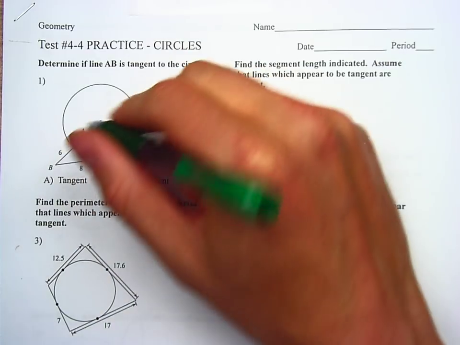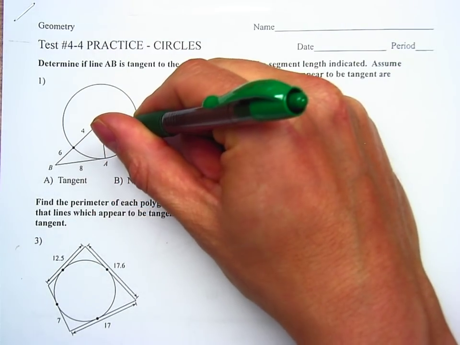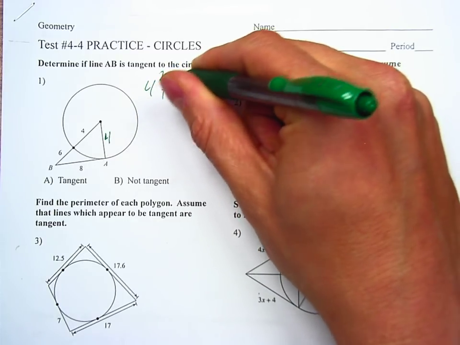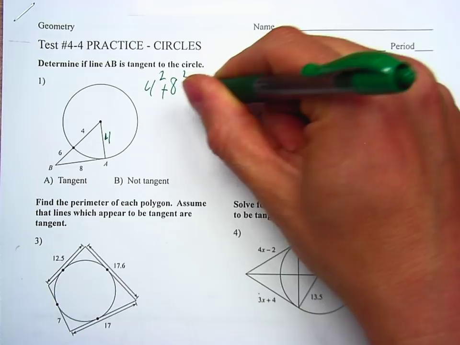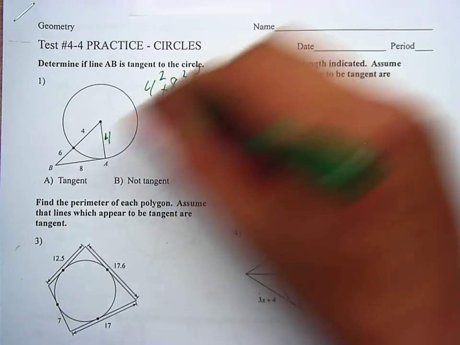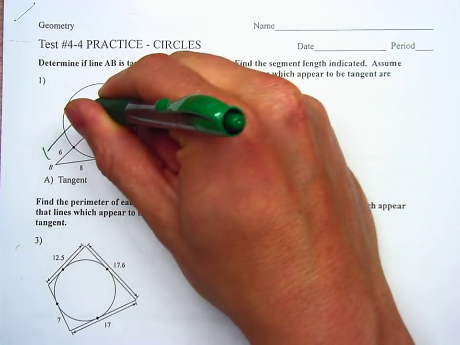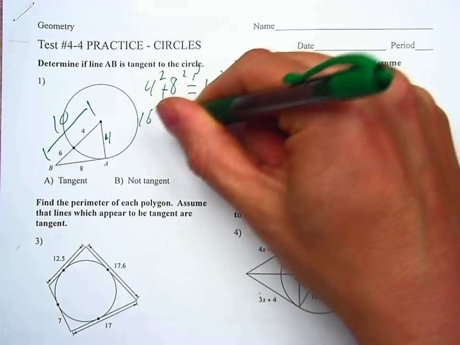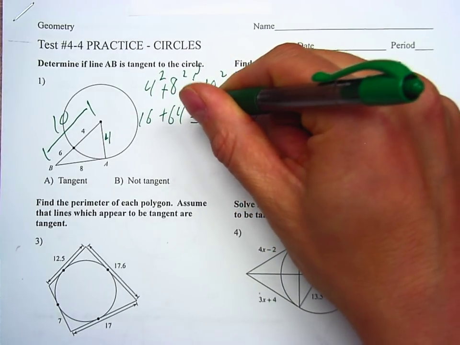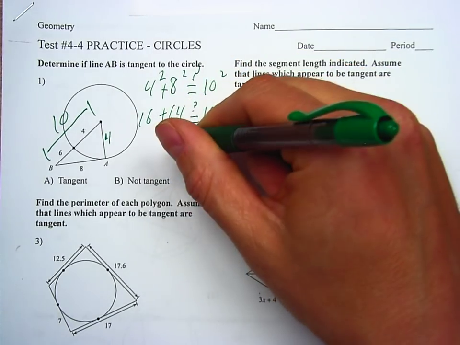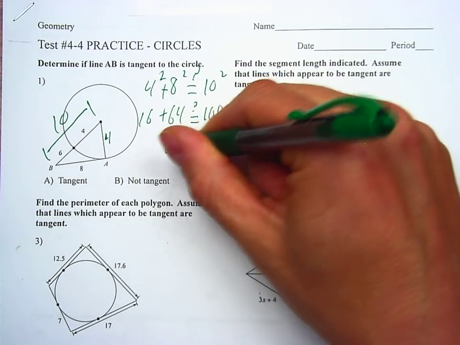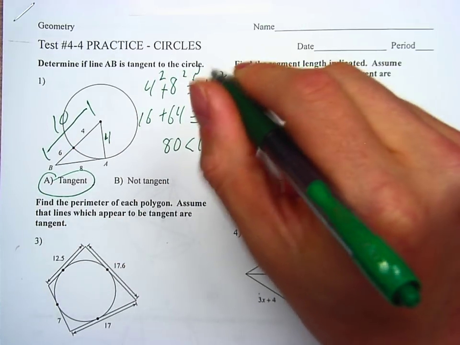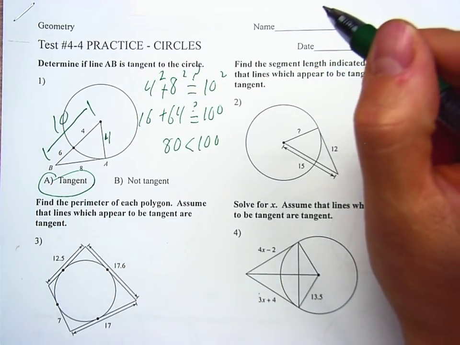So I will label this as a 4 because the radius is 4. I'll take 4 squared, add 8 squared, and see if it is equivalent in value to 10 squared. 4 plus 6, the entire length here, is 10. So 16 and 64 compared with 100. Well, 16 and 64 is 80, and that is less than 100. This triangle here is obtuse.